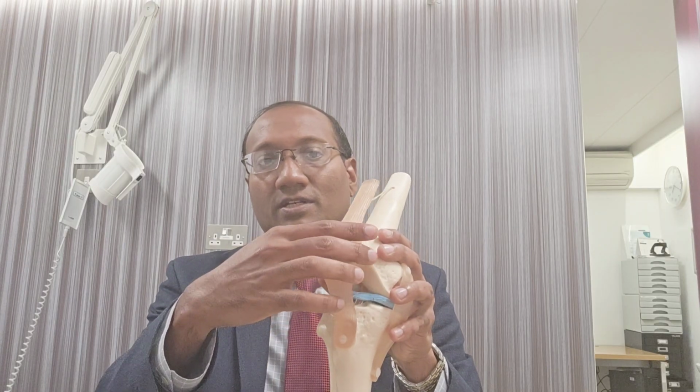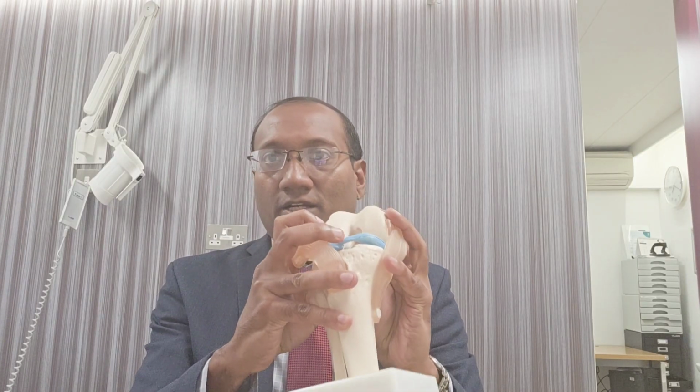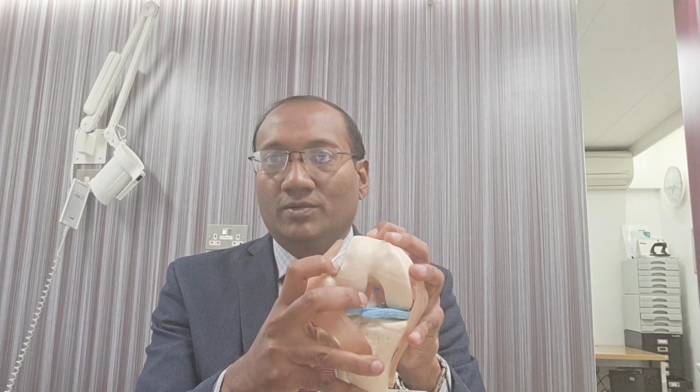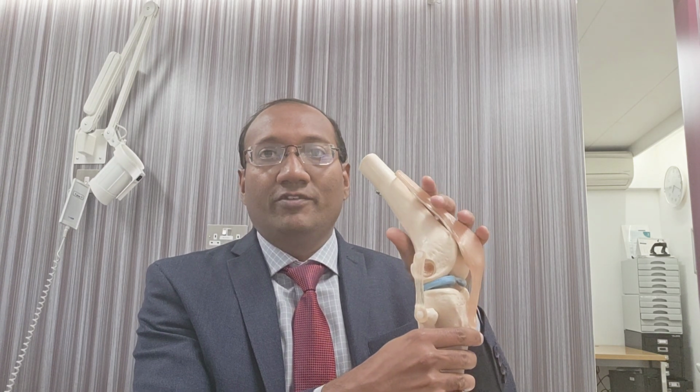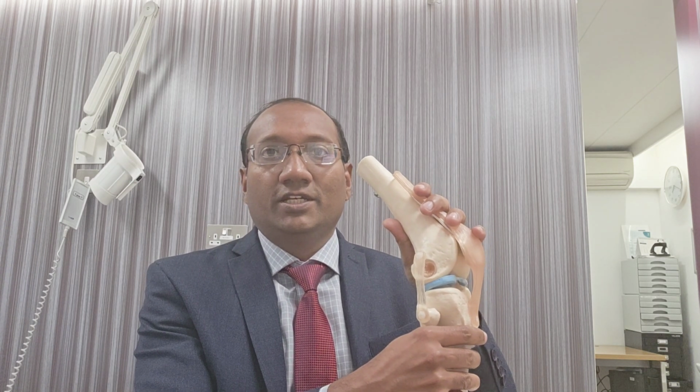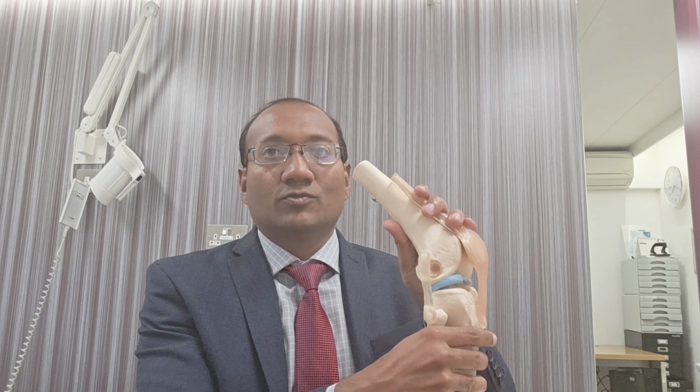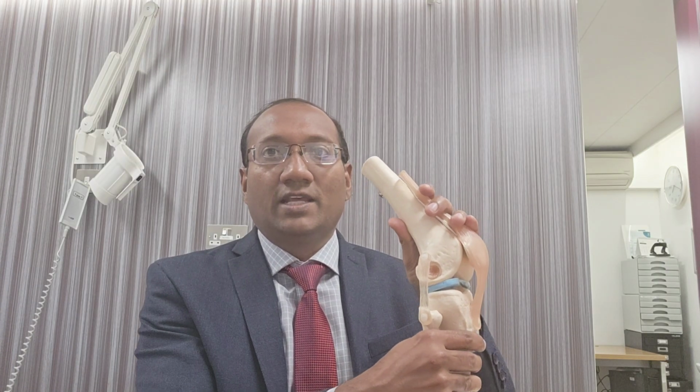To understand what an ACL tear is, we need to first understand the function of the anterior cruciate ligament. The anterior cruciate ligament is a ligament that's present inside the knee, and it connects the thigh bone to the shin bone. The job of the anterior cruciate ligament is to stop the shin bone from moving forward ahead of the thigh bone. When you have a tear of the anterior cruciate ligament, the shin bone starts moving too far forward, resulting in damage to the cartilaginous structures of the knee, including the shock absorbers called the meniscal cartilage.